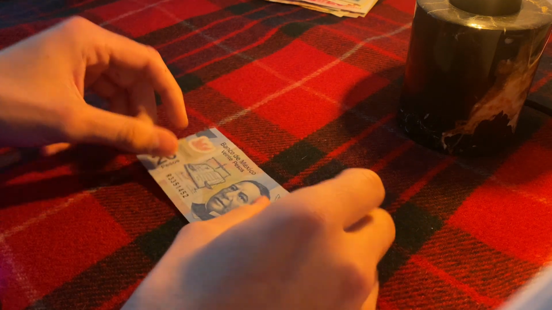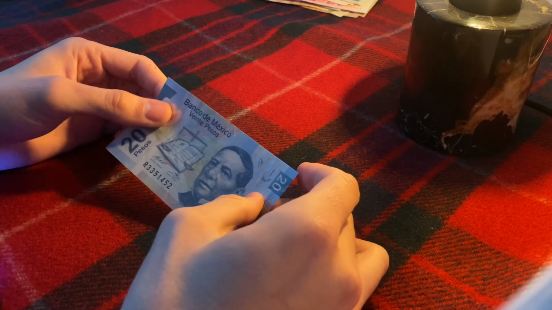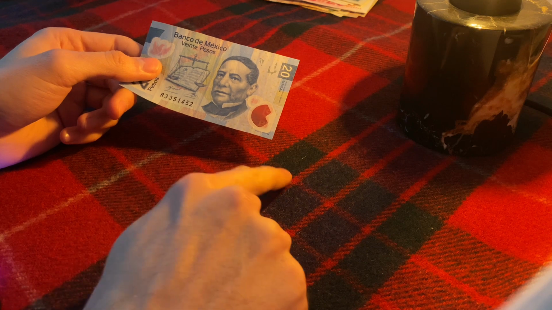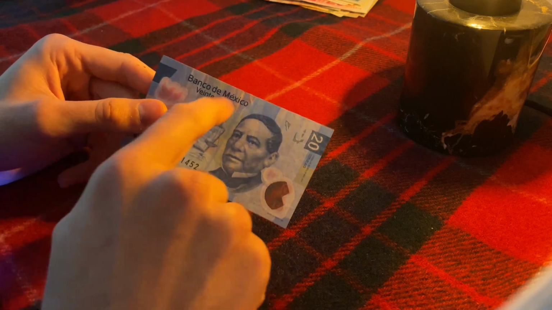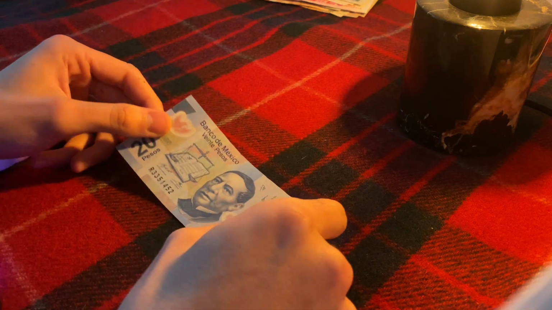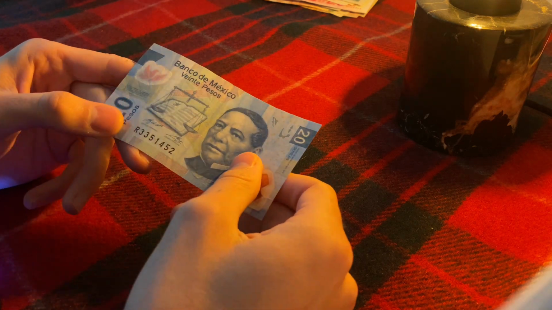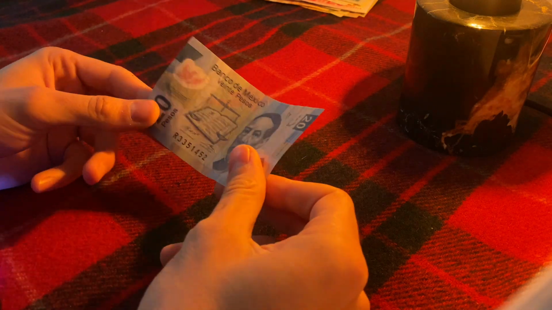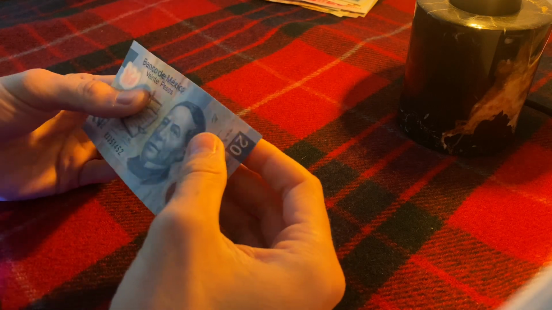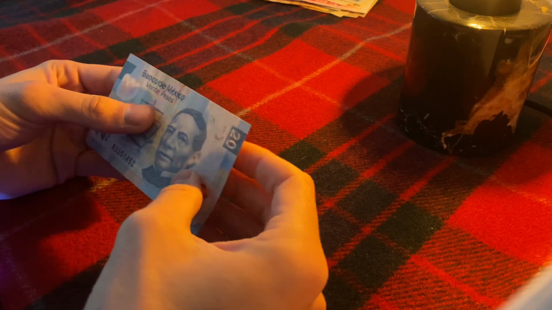Some interesting info about the Mexican peso is that it was the world's first currency to use the dollar symbol, as an independent currency. Here in the front you can see a picture of Benito Juárez, who was a politician in Mexico and is regarded as one of the founders of the Mexican nation.